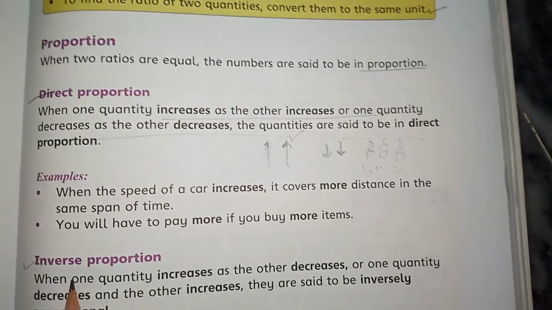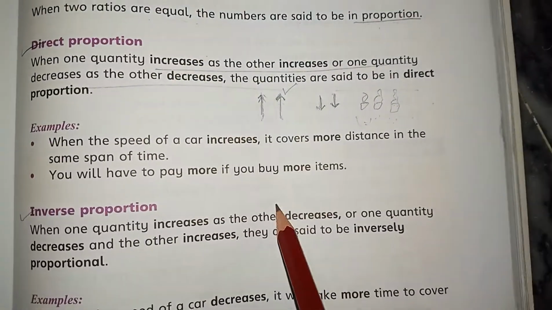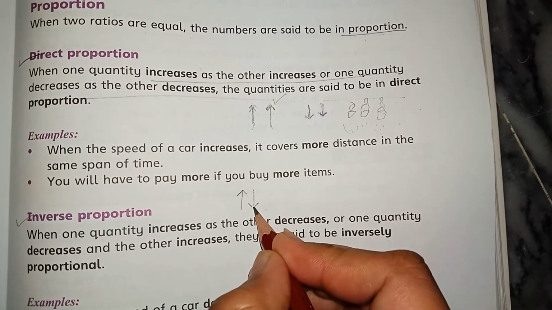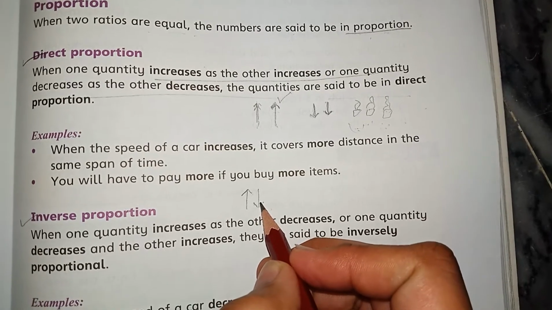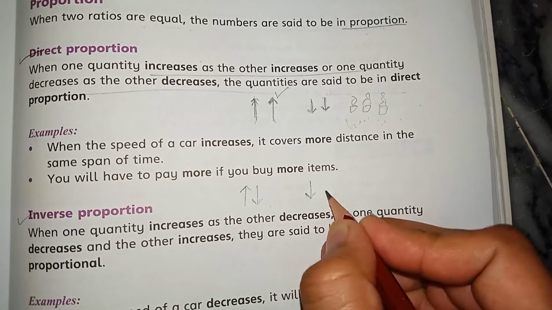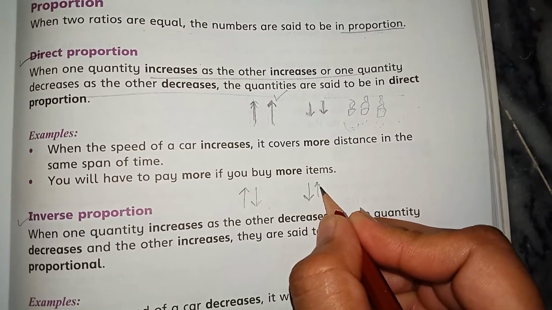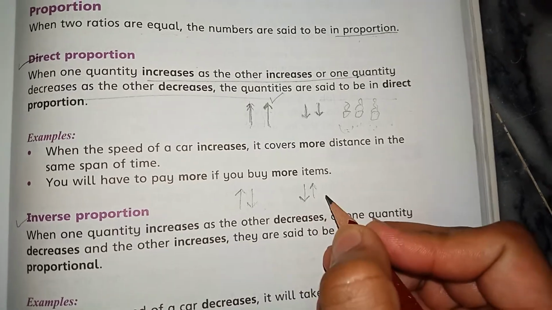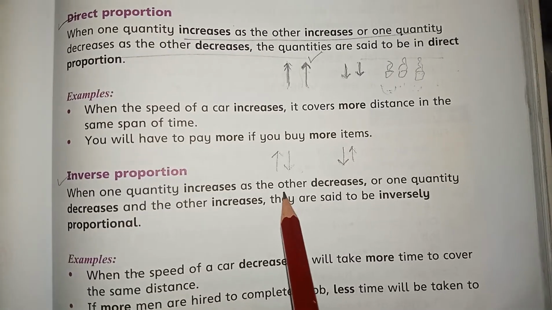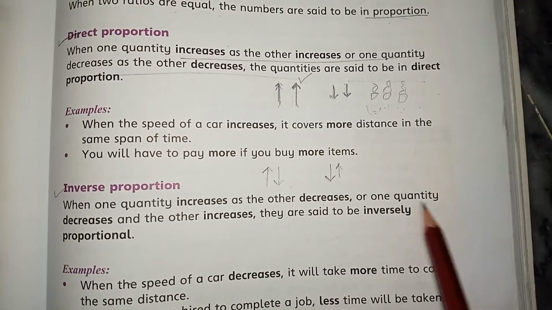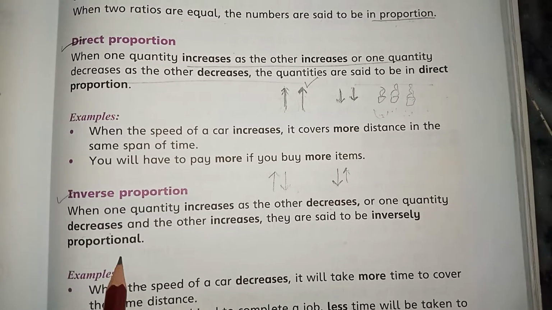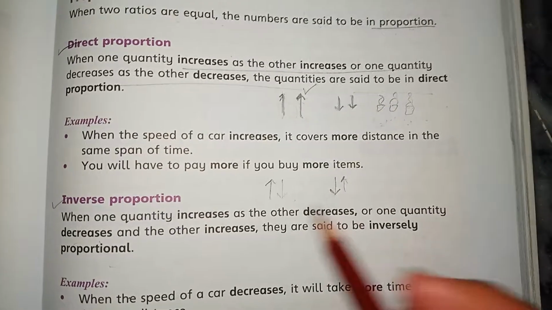What is inverse proportion? If one quantity is increasing, the second quantity will start decreasing. This is called inverse proportion. And on the other hand, if one quantity is decreasing and the second quantity is increasing, this is also inverse proportion. When one quantity increases as the other decreases, or one decreases and the other increases, these are said to be inversely proportional.